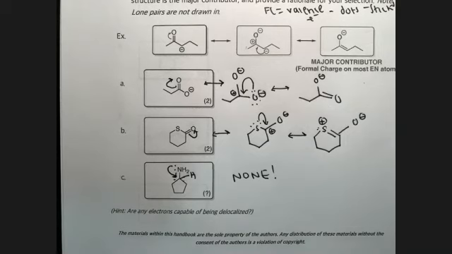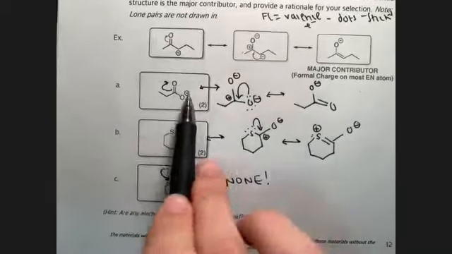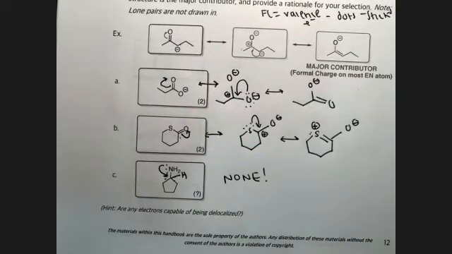Okay. So notice how there wasn't that there, but it is here. It is here. It is here. That's very characteristic of systems with resonance. Okay. I'm going to do one more with you.